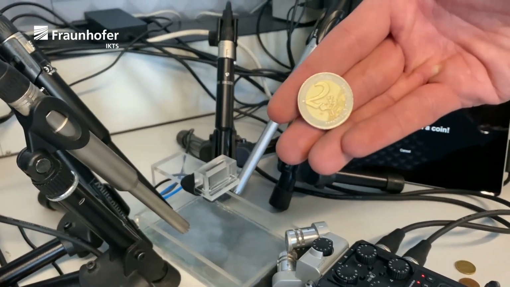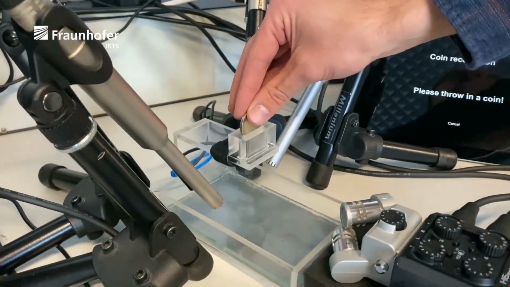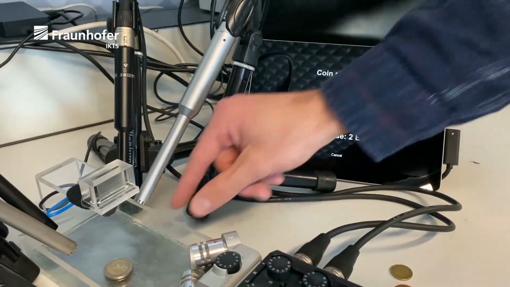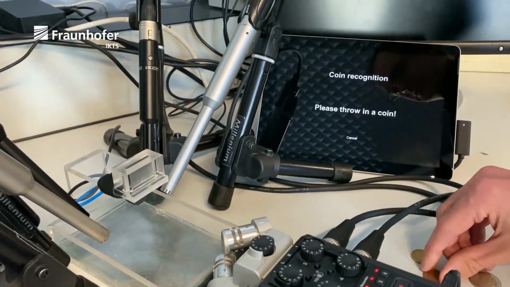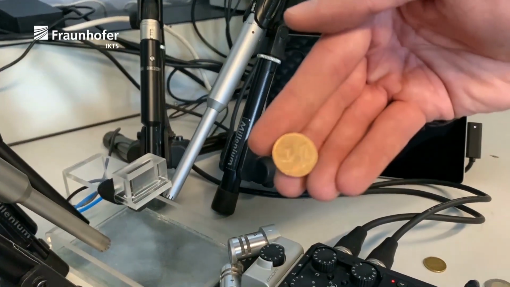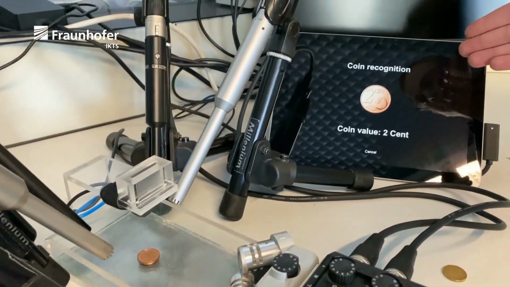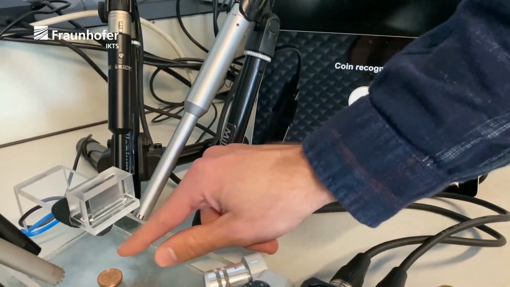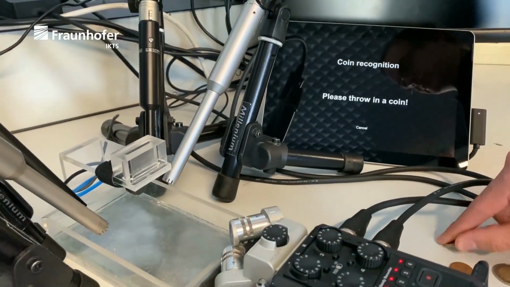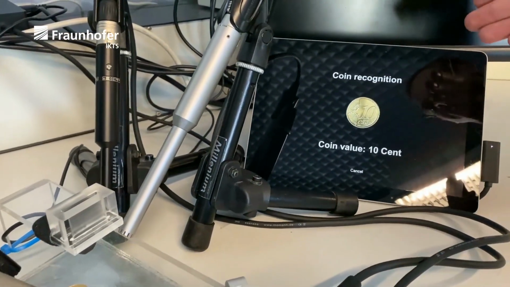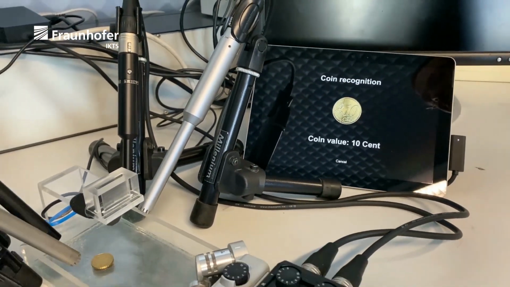Let's throw a €2 coin. It is recognized as a €2. Let's take another example, a 2-cent coin. Also correctly recognized. Last but not least, we take this coin. It is correctly recognized as 2 cents.